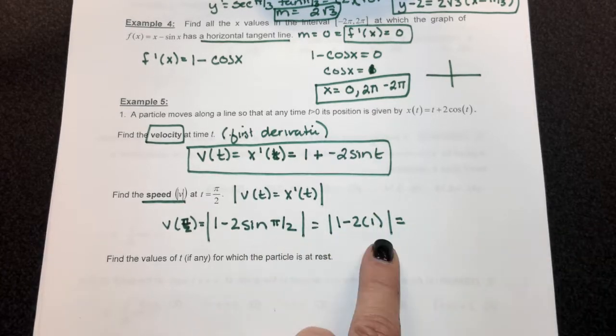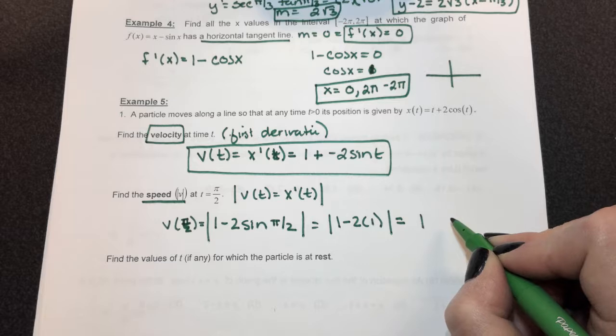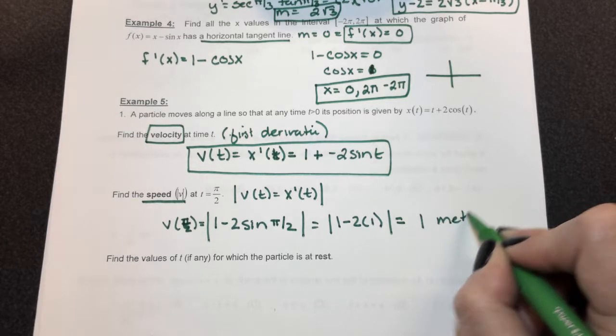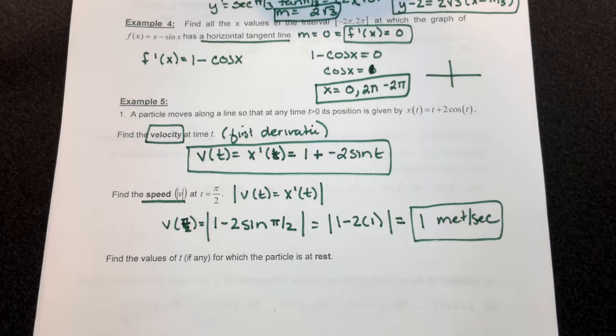So what's my speed going to be equal to? My speed will just be equal to what? 1. And typically there'll be units, we'll assume it's meters per second. No problem. On a test, if we aren't given units, that's fine.